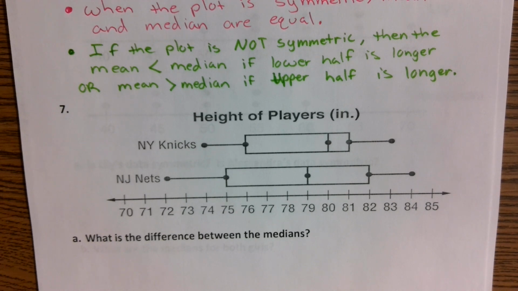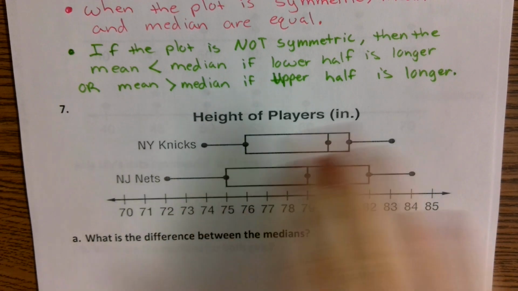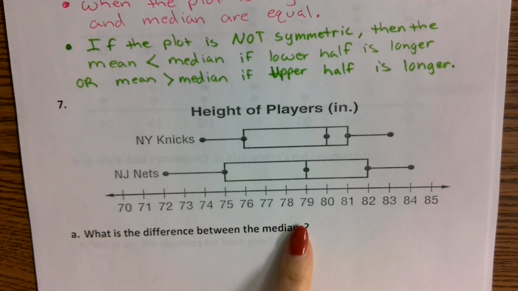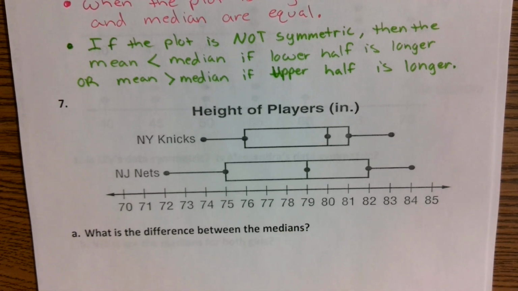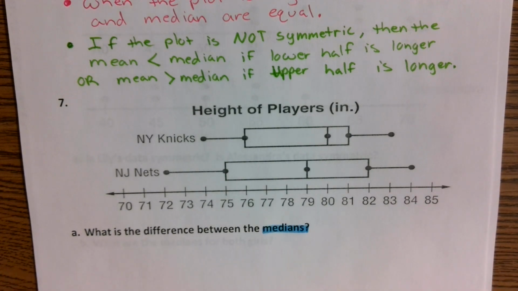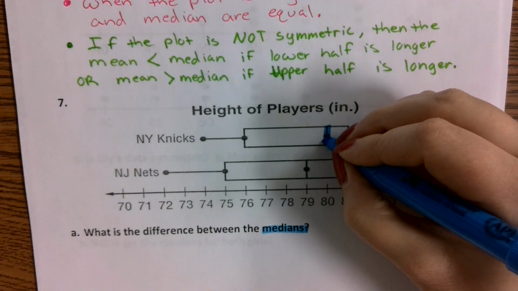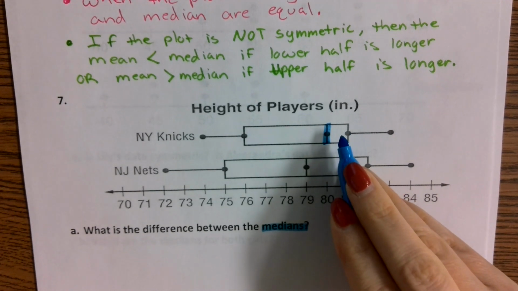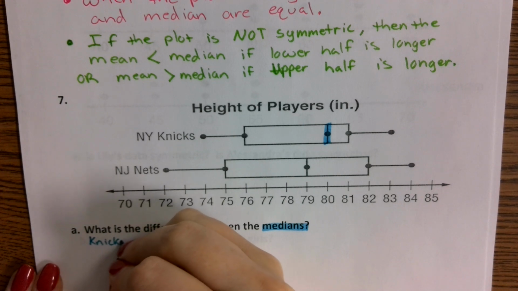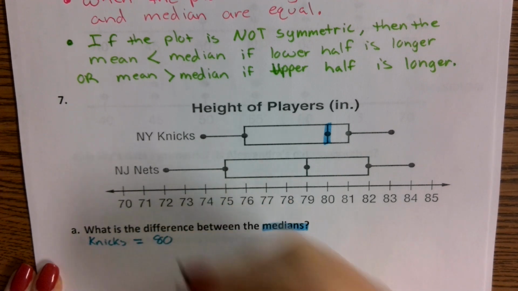Now, we want to answer a few questions based off of these plots. I want to know, what is the difference between the medians? Now remember, the median is found inside of the box. So what is the median value for the Knicks? 80. Good. Our median value is located right here. That's the median for the Knicks. So I'm going to write that down, that the Knicks have a median of 80.